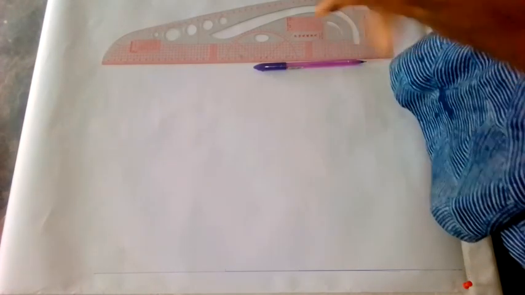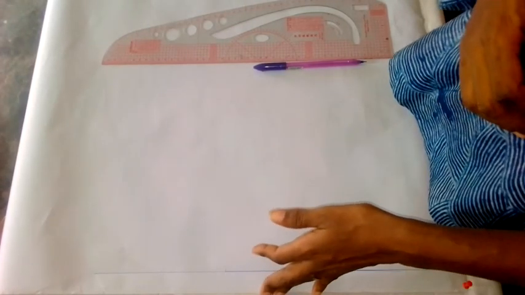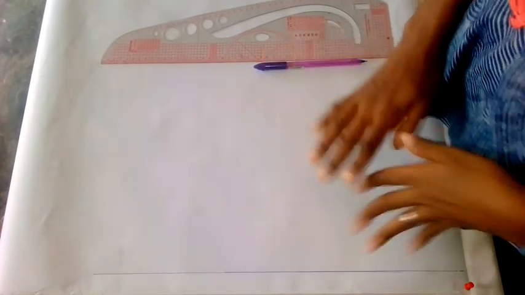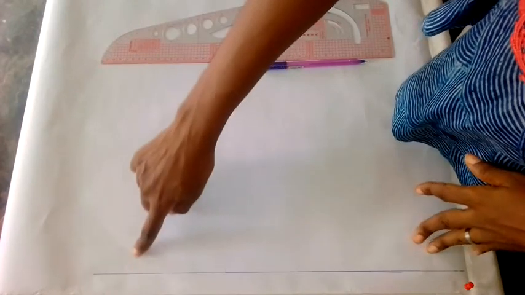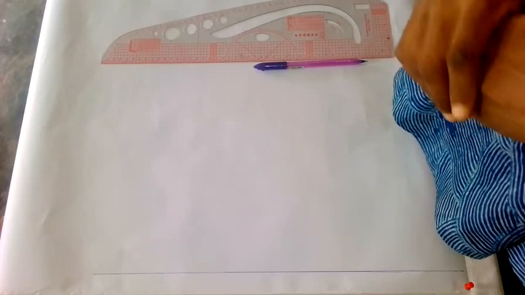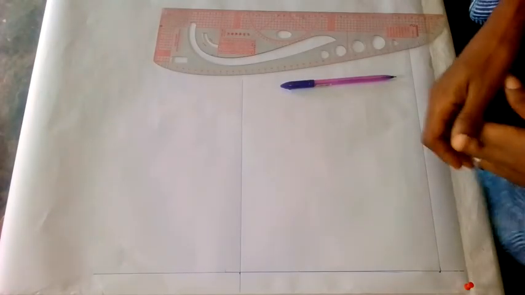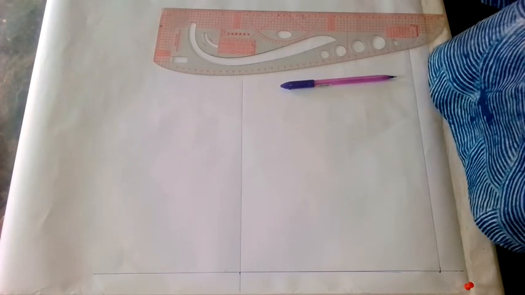So we're going to start with the center back. From the edge of your paper, make sure you measure 1 inch inwards. So from what you can see, I already have my 1 inch rule from the edge inwards. So I'm going to start by dividing my waist and my hip into 4. From what you can see, I've already outlined my paper.